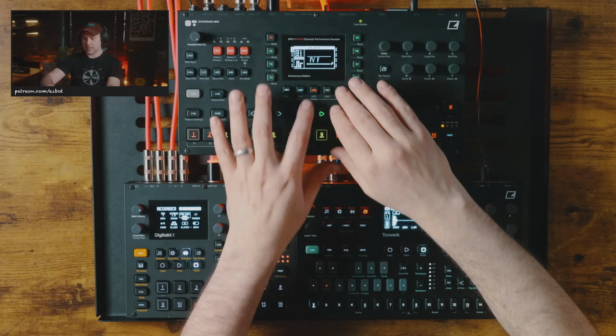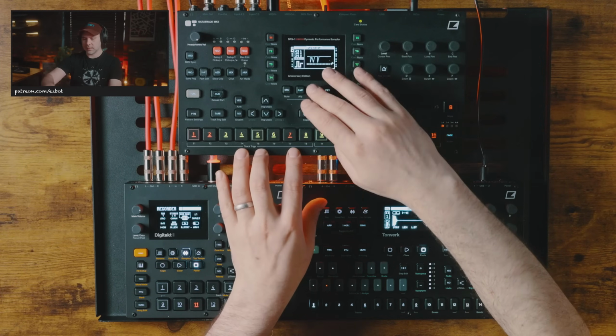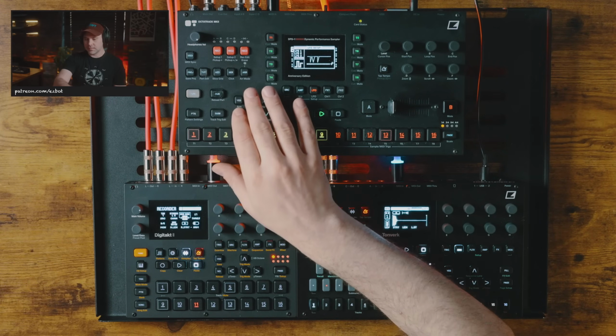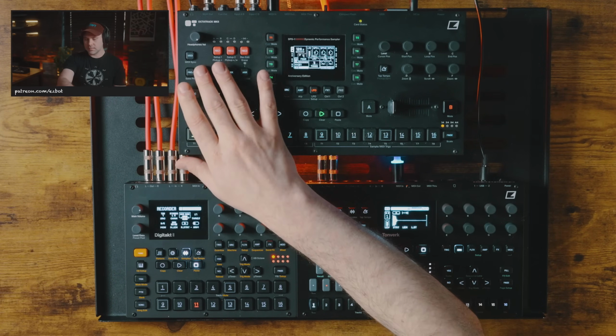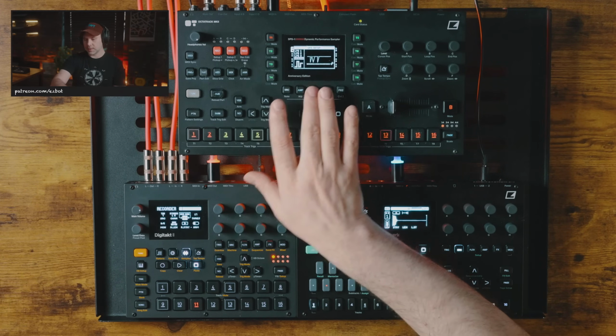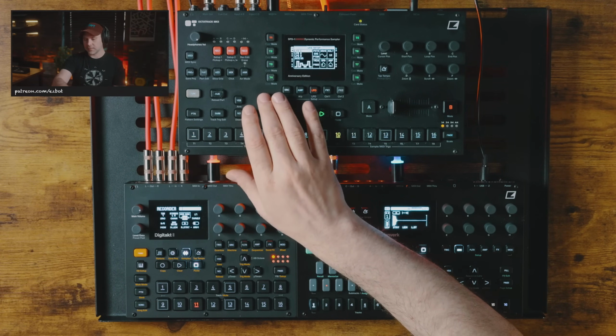My brain's back. Can I just clear that out? Damn it. Let's just reload this part. There we go. Oh, I kept it in there. I guess it doesn't matter anyway.